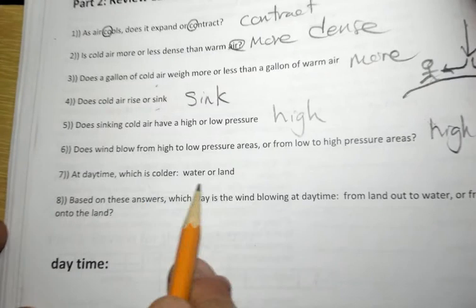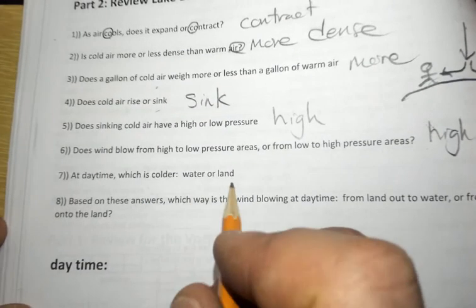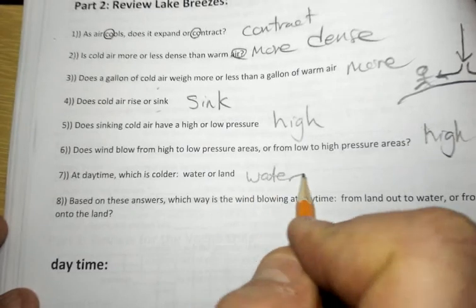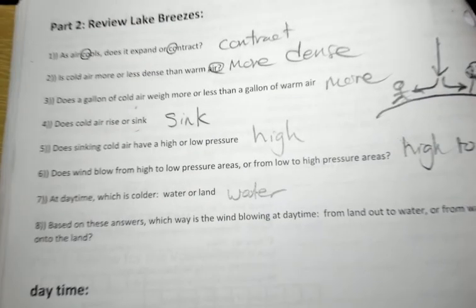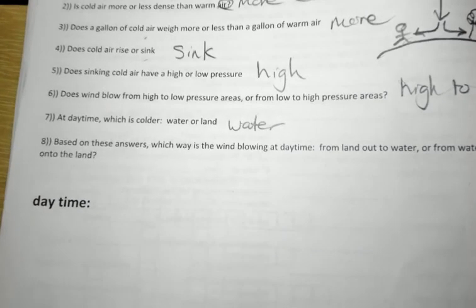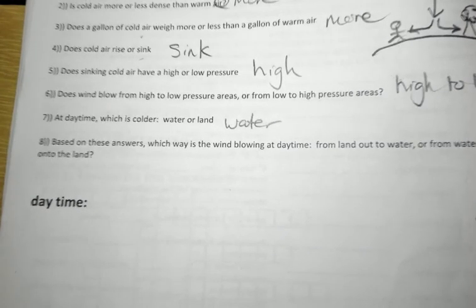In the daytime, which is colder, water or land? In our little lab that we did last week, we saw that in the daytime, the water is going to be cooler. It warms up in the sun, but it does not warm up as much as the land, so it's going to be cooler. Based on these answers, which way is wind blowing at the daytime?